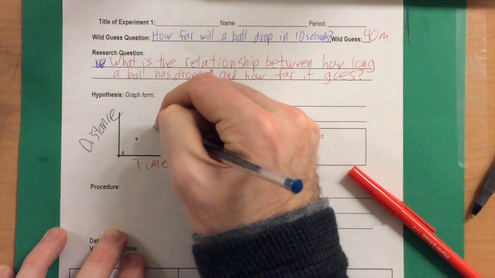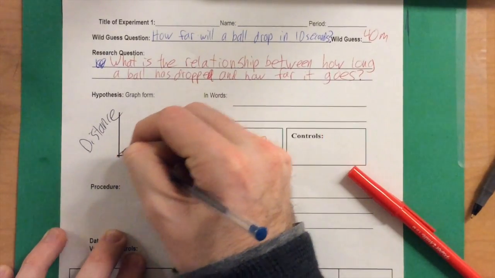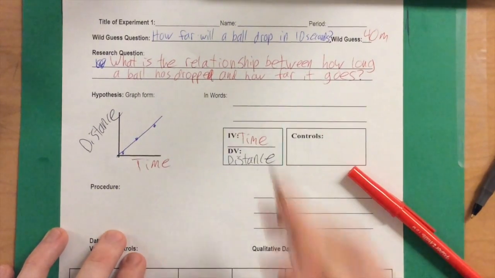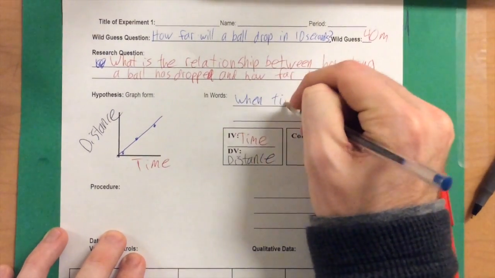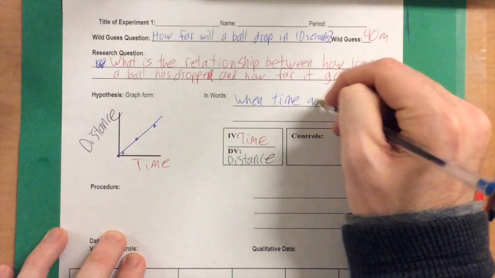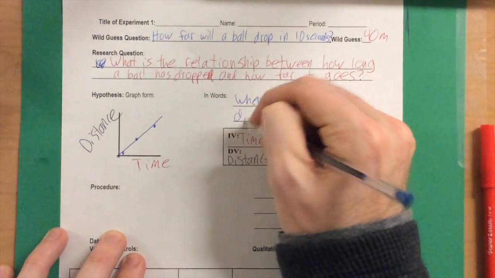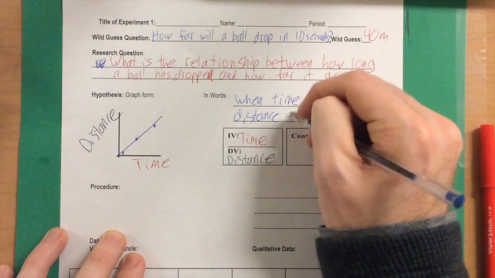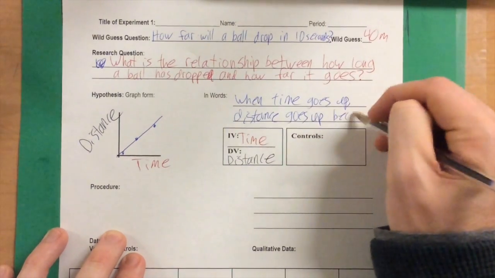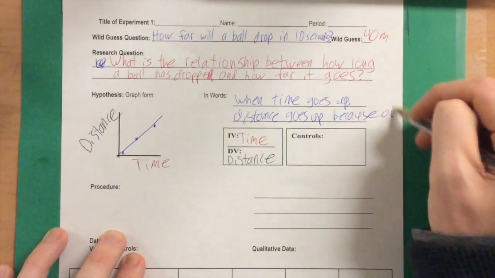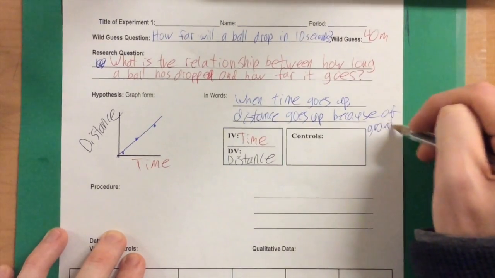So I think this is going to be a linear relationship. So then in words, I would just say that when time goes up, distance goes up. A really good hypothesis would say because of gravity or something like that.